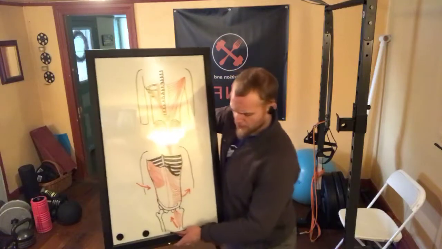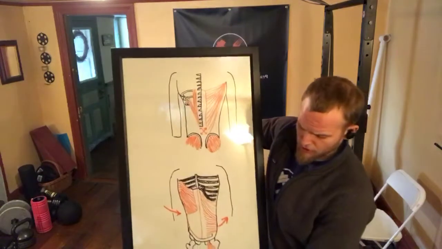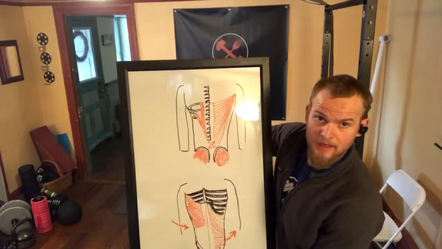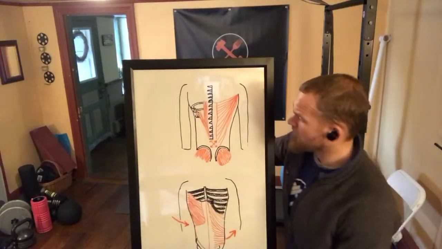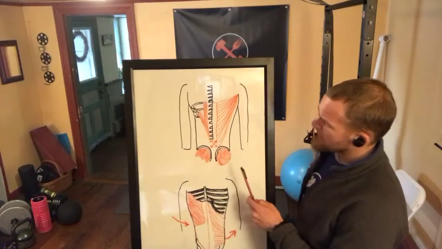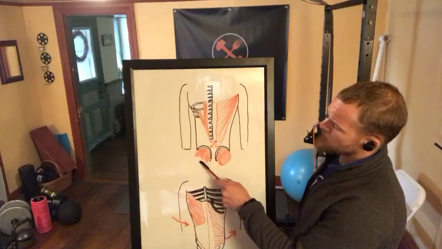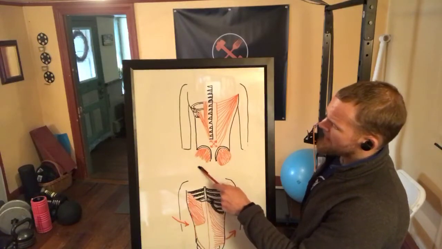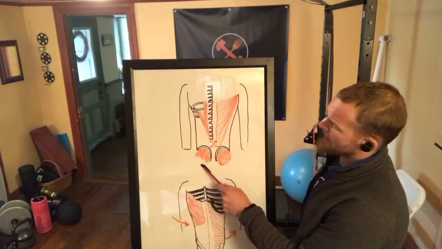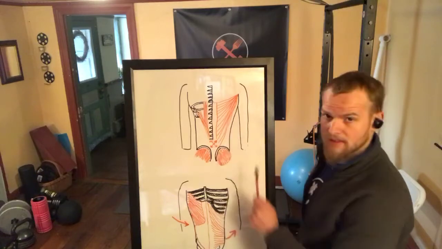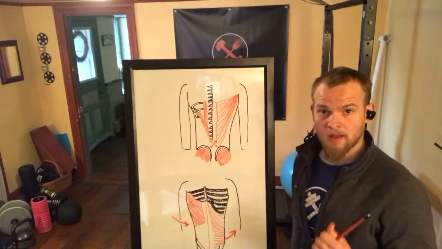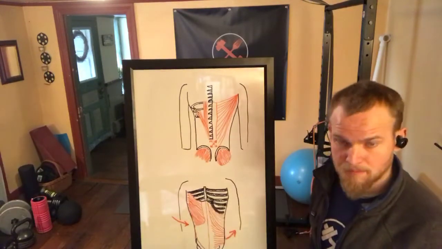So it's really important that we have a good relationship in this subsystem. So if I say we're not using this glute really well, then it's probably going to have an impact on this lat too, because it crosses over the spine.